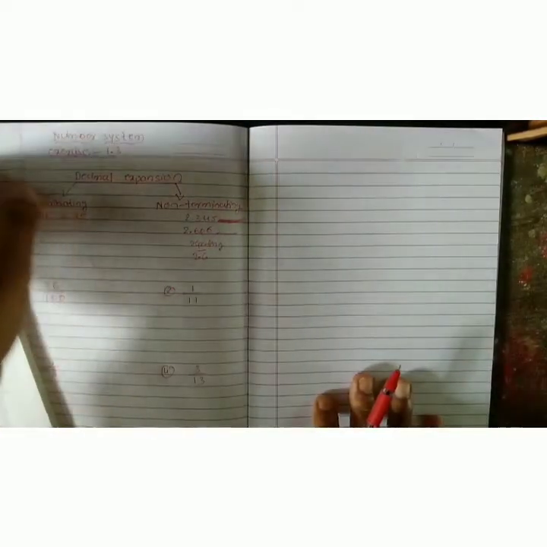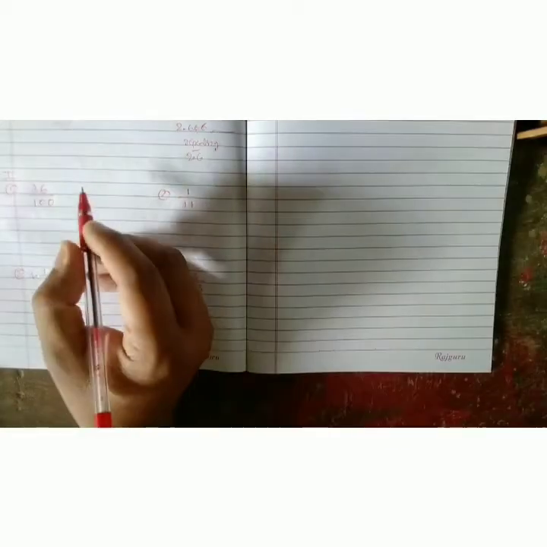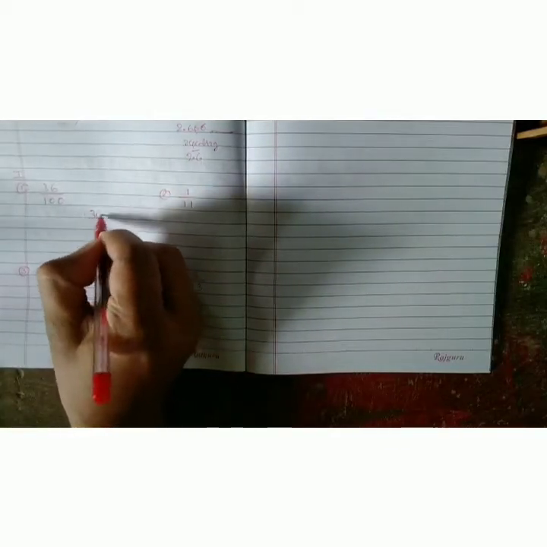So the first one here, 36 by 100. That was the very first question. We have to write it in decimal form, then say what kind of decimal expansion it has. For 36 by 100, we simply divide those numbers. We write it in division form, with 36 inside and 100 outside. You already know how to divide those numbers.